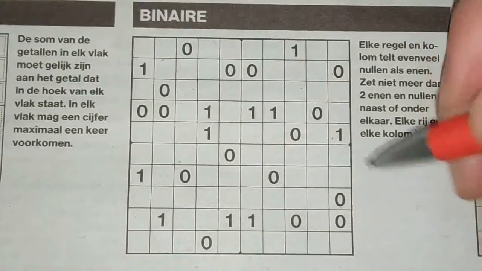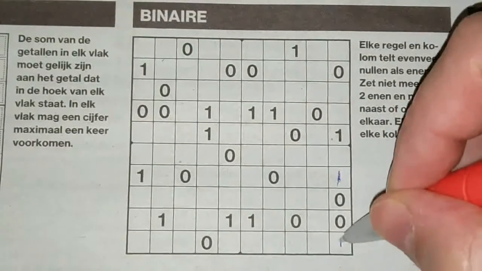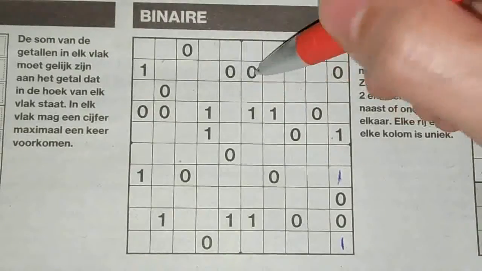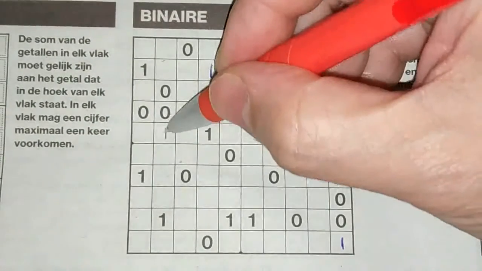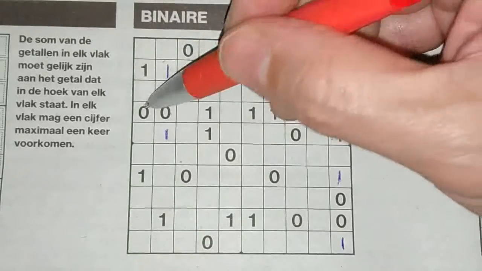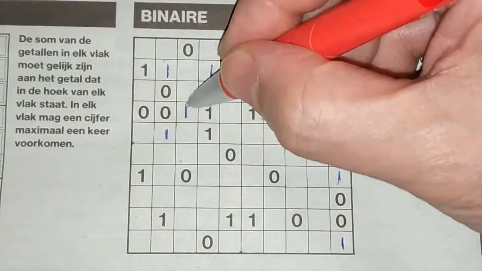I see here a double O, here one, there one.